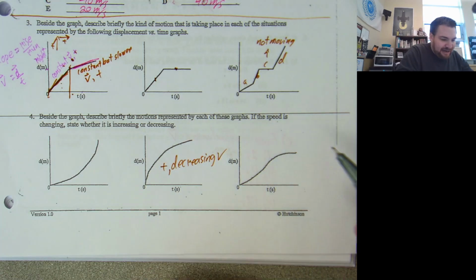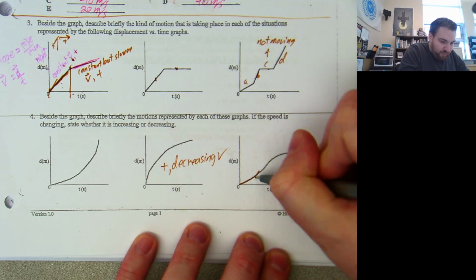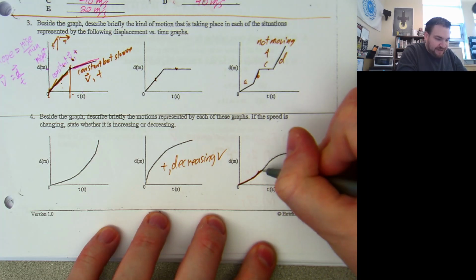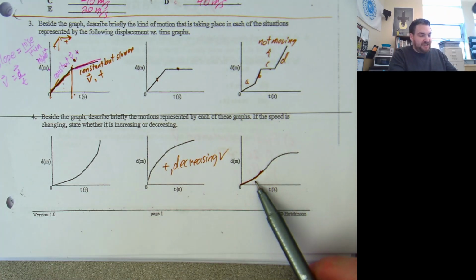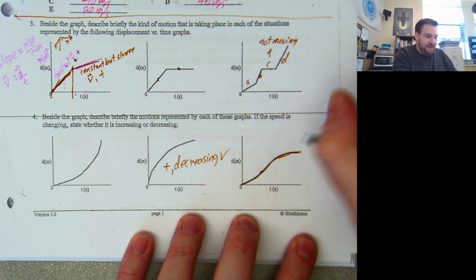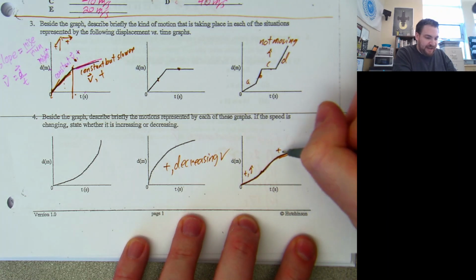This guy here, you could see this as kind of curved up, or you could see it as flat. I don't know. I think it's curved up. So this section is going to be positive increasing into positive decreasing. So it's positive and going up. Here it's still positive and decreasing.